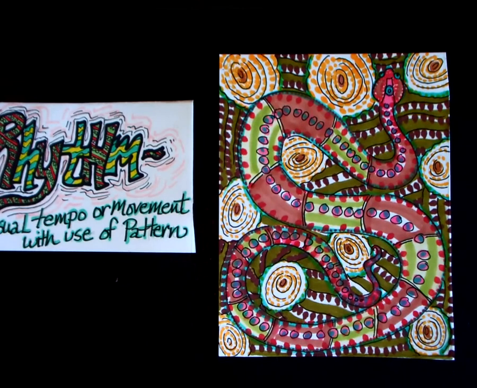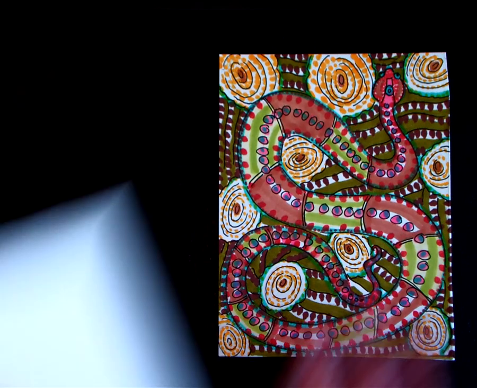So we're going to get started here. This looks very difficult, but it's honestly just a little bit more time consuming than some of our other projects. I am going to map this out as quickly as possible for you.